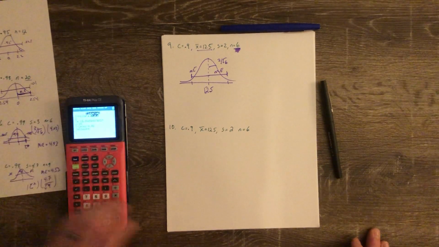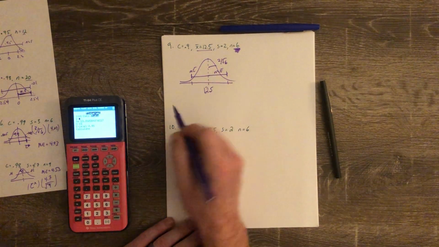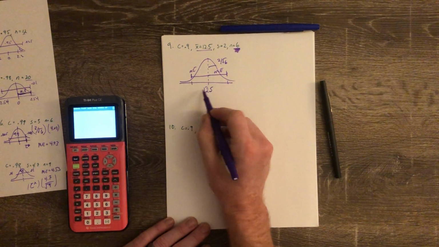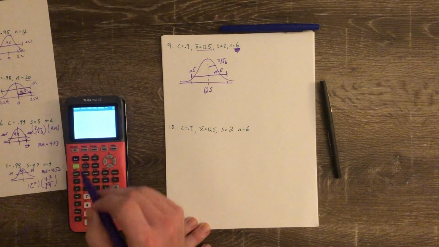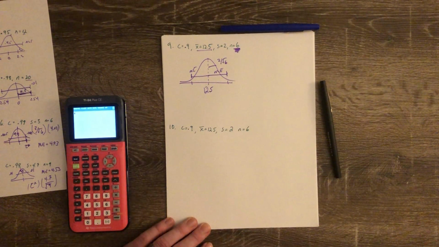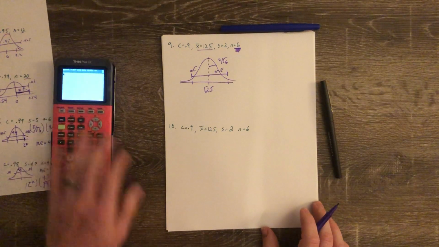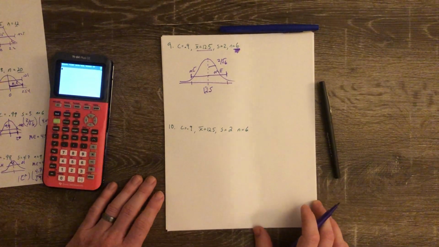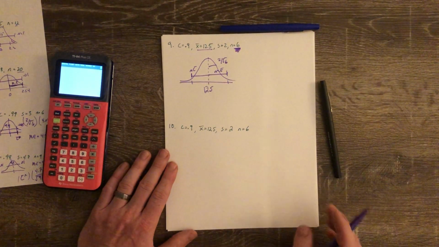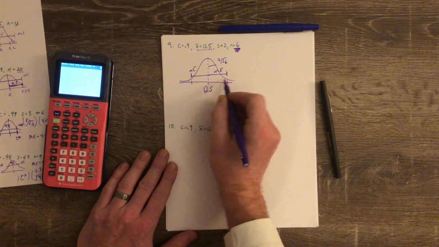We'll do it both ways. So here we go. I'll do this one the long way, and I'll do this one the short way with the calculator. Oh, it looks like they're exactly the same. Nice. Perfect. So let's find out what this T star is.